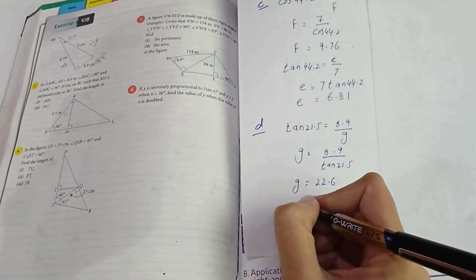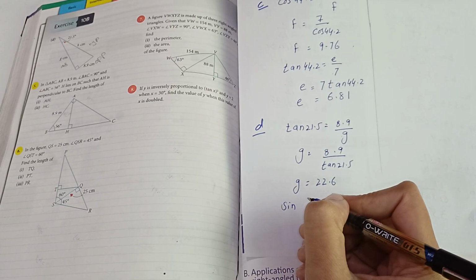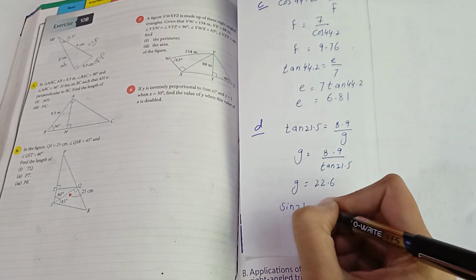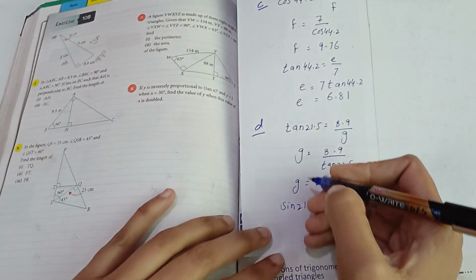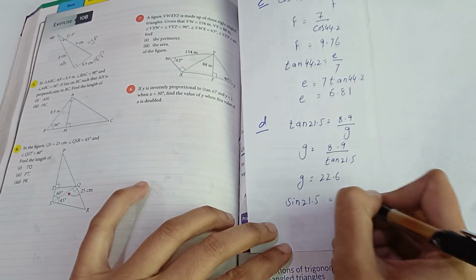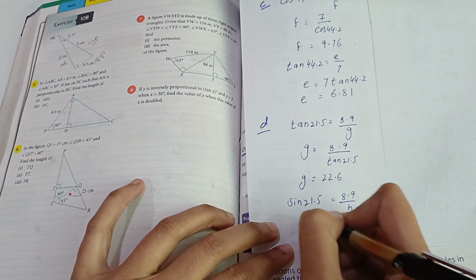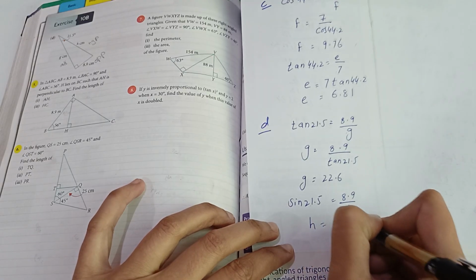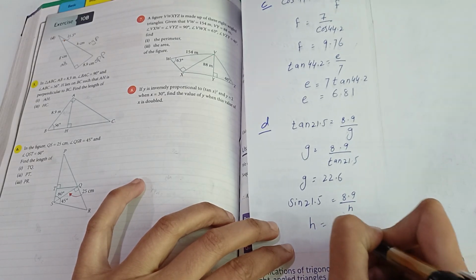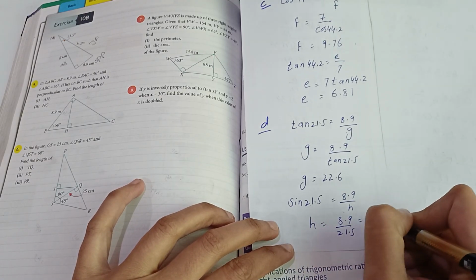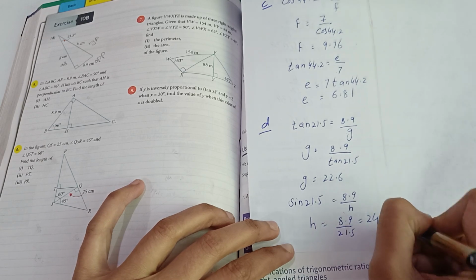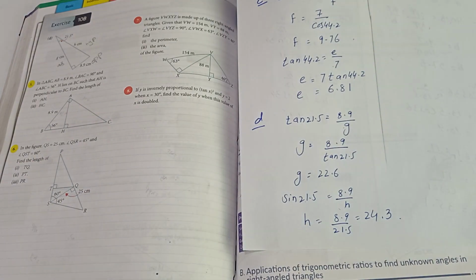Okay, now for the H I will use sine, because hypotenuse and opposite are given. So I will use sine 21.5, which will be equal to opposite, that is 8.9 divided by hypotenuse, that is H. H will shift over here, sine will shift over here. 8.9 divided by sine 21.5 and the answer from here is 24.3. So this is how we will solve this question.